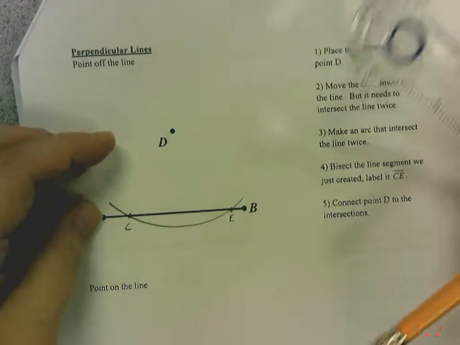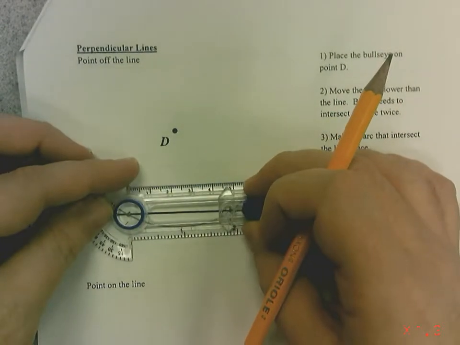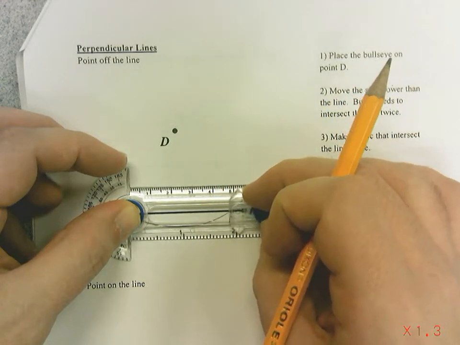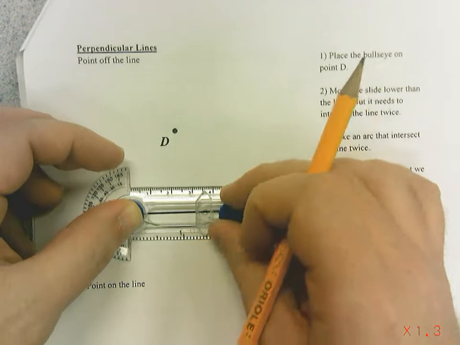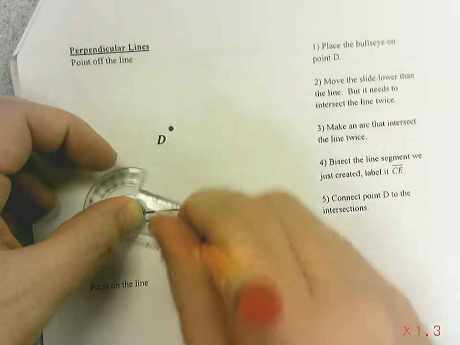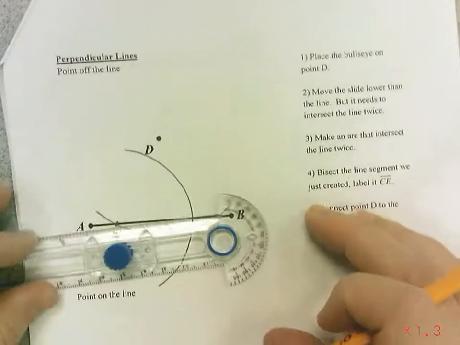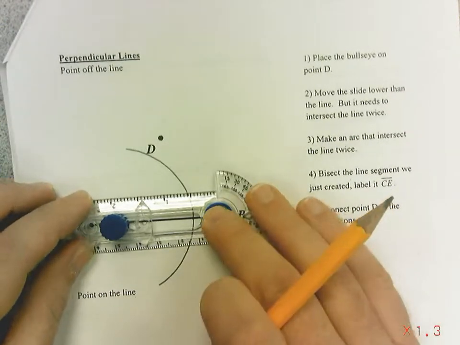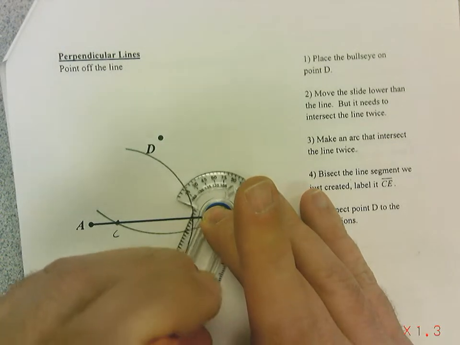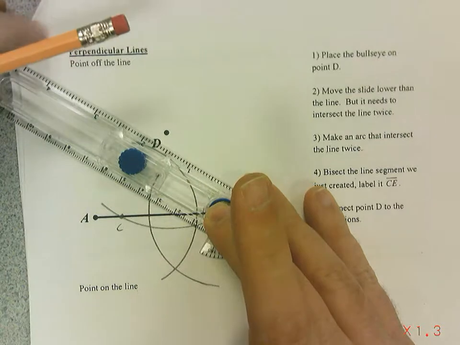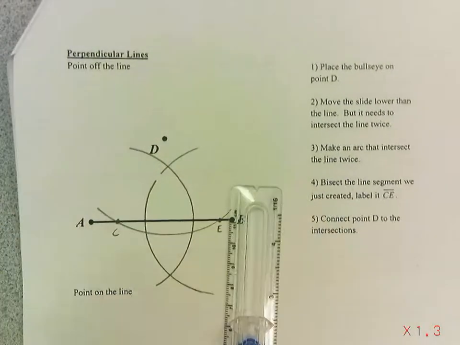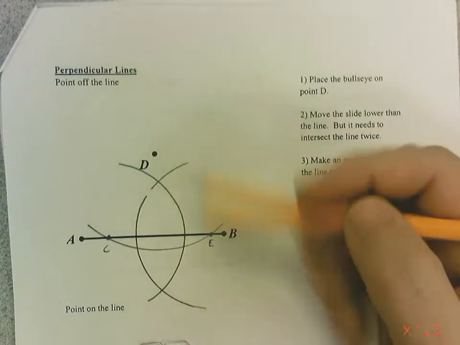So when you bisect a line segment, you place the bullseye on one endpoint, move the slide more than halfway towards the other. So it just needs to be at least, or more than halfway. Okay, and then you draw a big arc. And you're going to get that football shape if you do it right. Okay, and you do the same thing on the other. Oh, and the staple gets in the way. Okay, so again, you get that football-like shape.